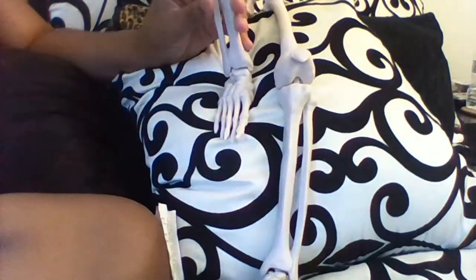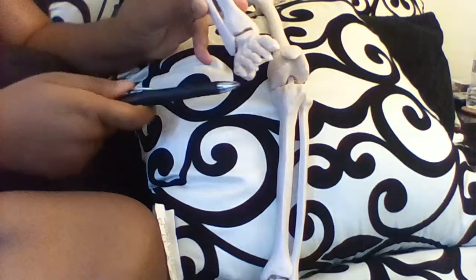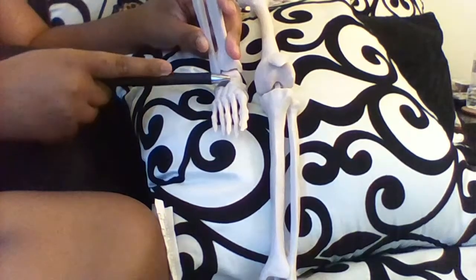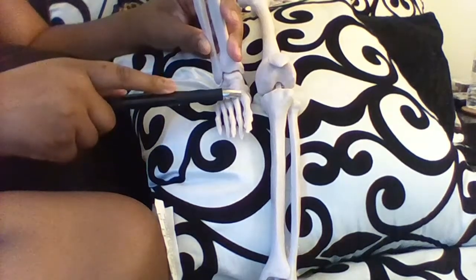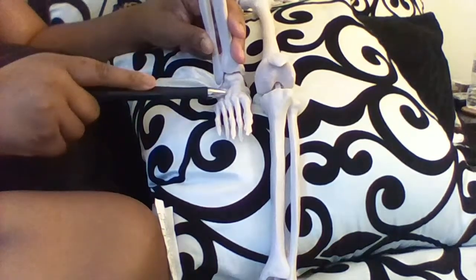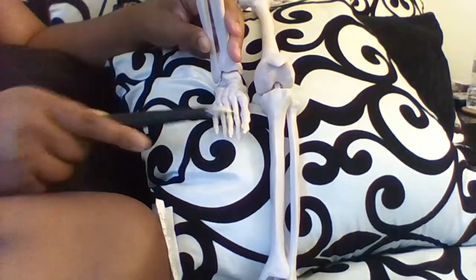Now we have the tarsus. First we have the talus, which is here, and it articulates with the calcaneus, which is here, back here. We have the cuboid, which is here. We have the navicular, which would be here. We have the medial, which is here, the intermediate, which is here, and the lateral here, cuneiforms. We have the metatarsals, which is here, and the phalanges, which are here.